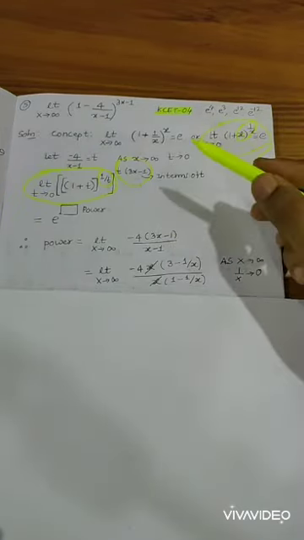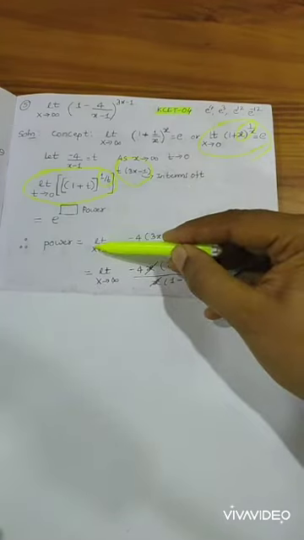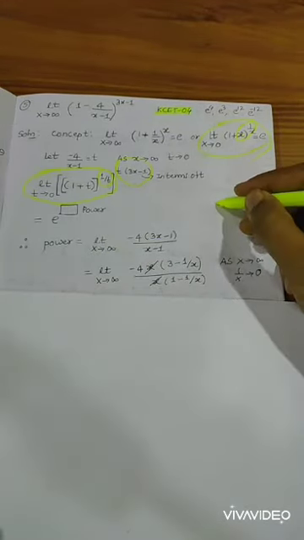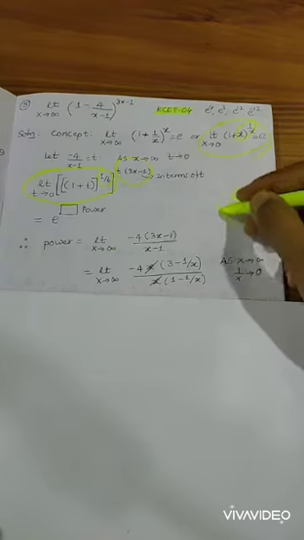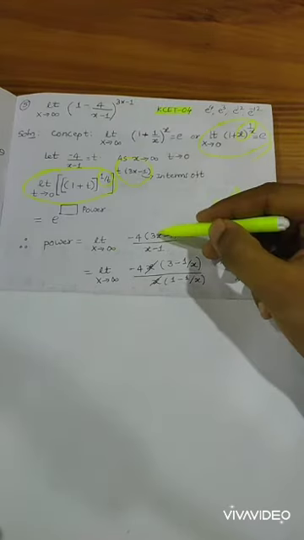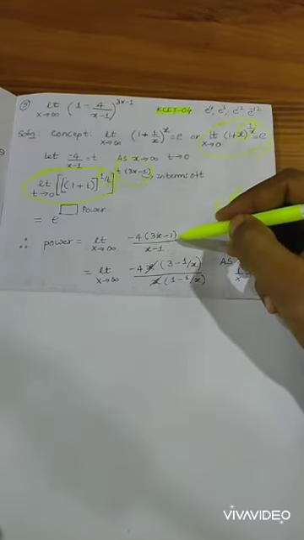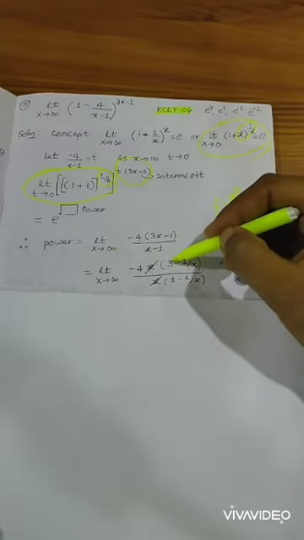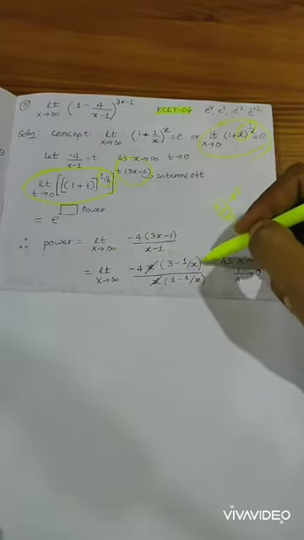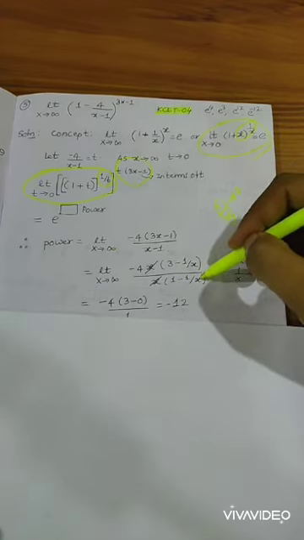Whenever x tends to infinity, we have to understand that 1 by x tends to 0. The numerator is always a finite quantity, and if x comes in the denominator, the function tends to 0. So let me take x to the denominator by taking x common. In the bracket we get 3 minus 1 by x in the numerator and 1 minus 1 by x in the denominator.